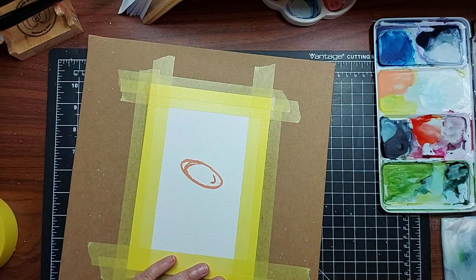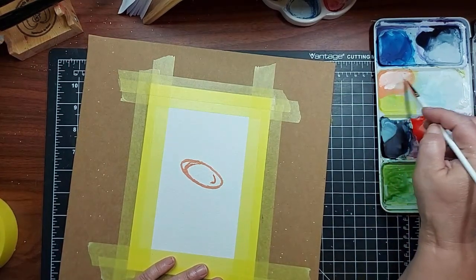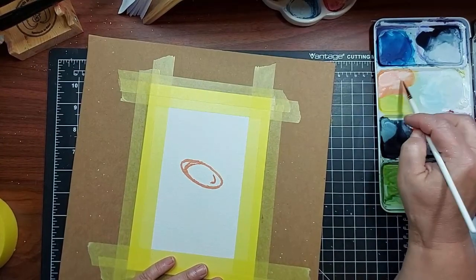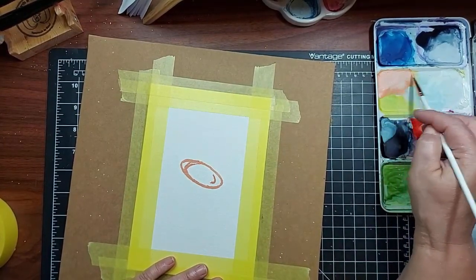So that'll be the outside of it. And then I'll add more white and get it even lighter because I don't want solid white in the center. I do want some color, but I want it far, far lighter than that.